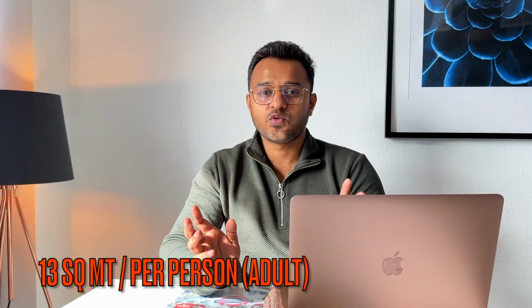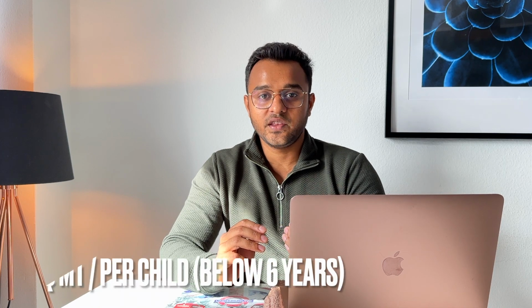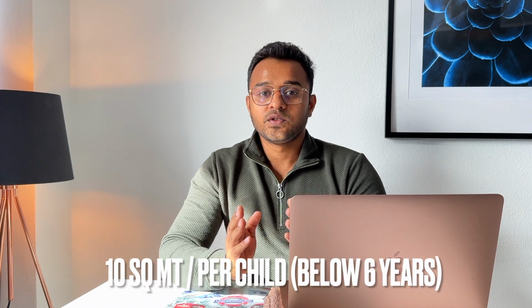Now let us talk about the accommodation in more detail. If you are a family of two people, you need to have sufficient space, which is 26 square meters or more. If you are a family of four people, with two kids, then you need to have sufficient space of more than 46 square meters. So here the math is 26 square meters for the adults and 10 square meters per kid below 6 years. This is the most important part here in Germany, also during your visa application.